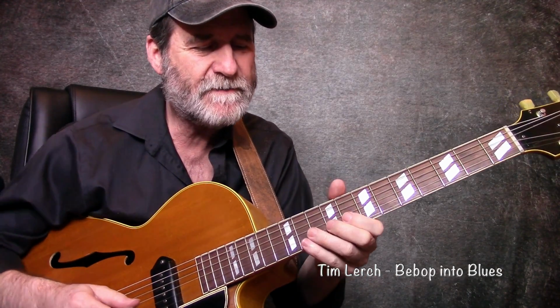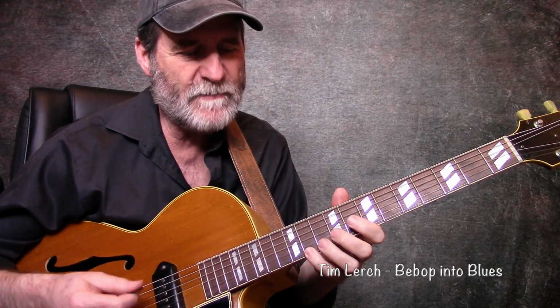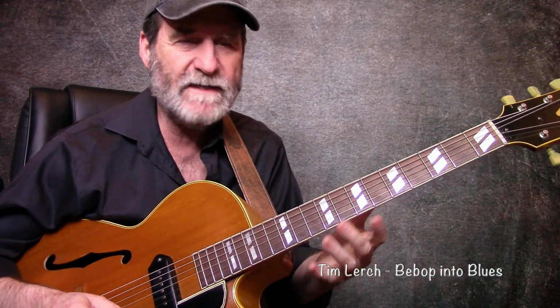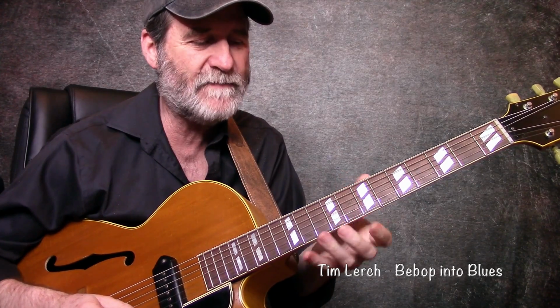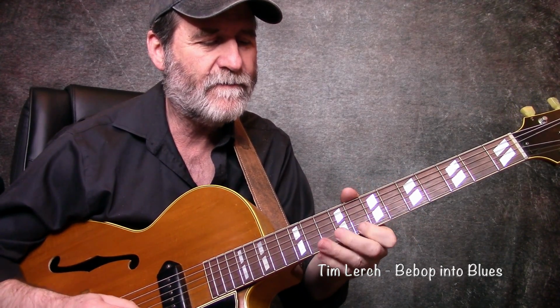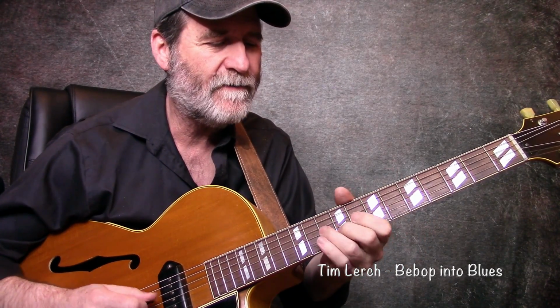Okay, and among other possibilities, if you're here, the closest turnaround point is this D. But it doesn't have to be D. You could play, that's a nice one, chromatically down from here. Or to the root.